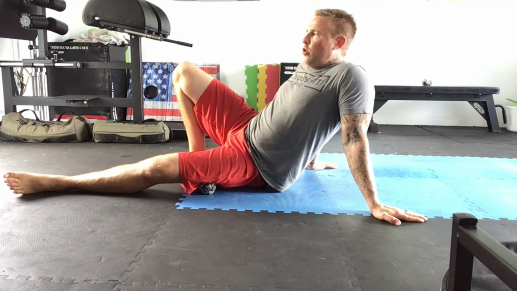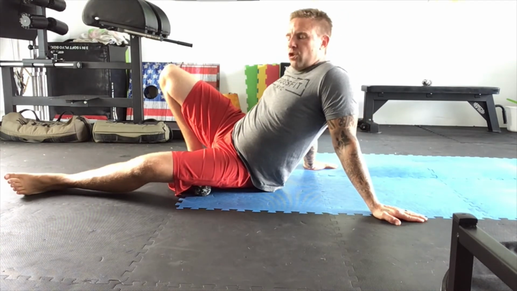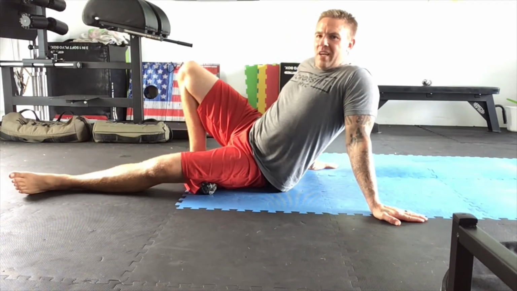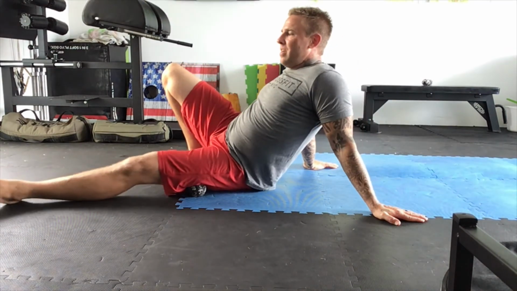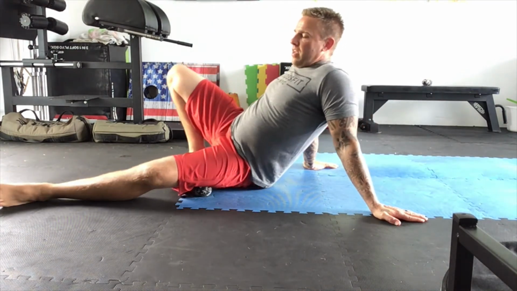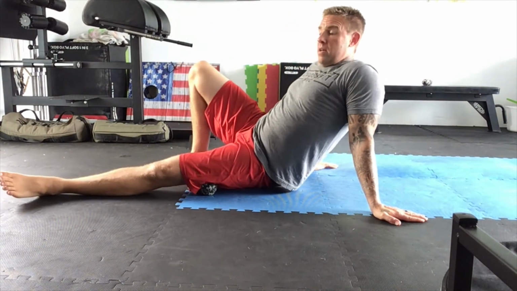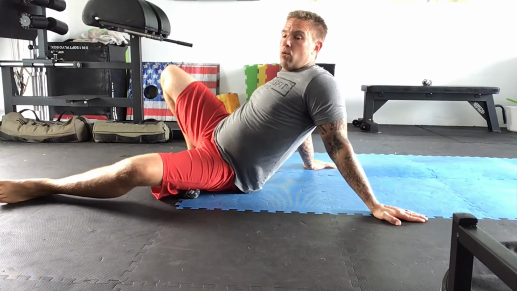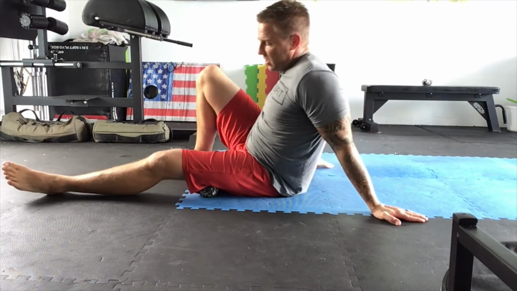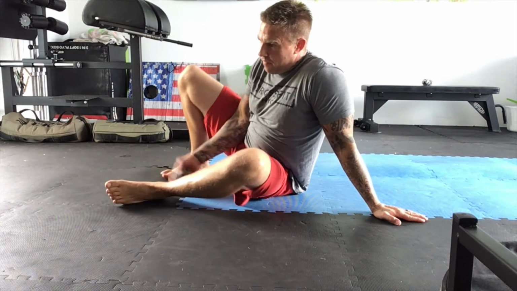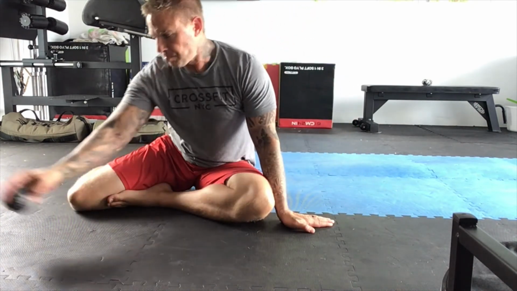Paying attention once again to any sore, tight, or tender spots, anything that is tender or referring pain, that should be a focal point. Okay, 4 to 6 minutes. Maybe we did that for a couple of days again.